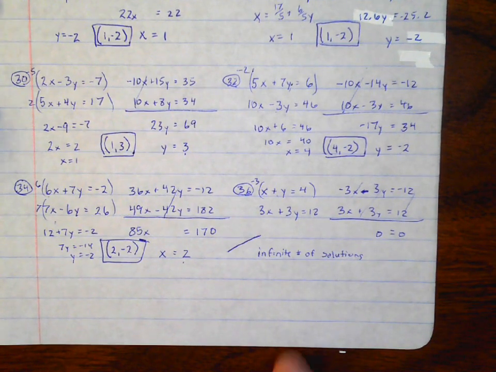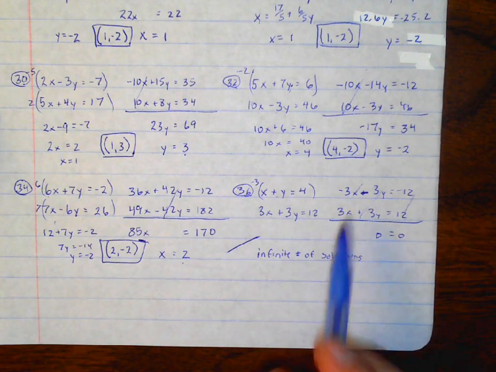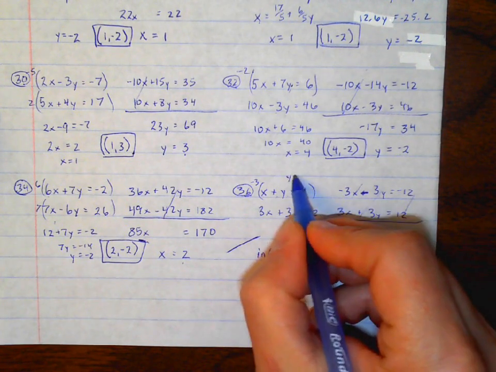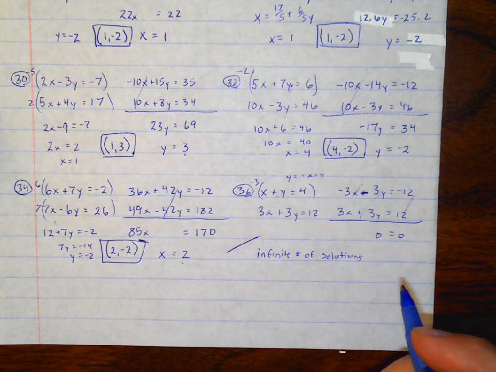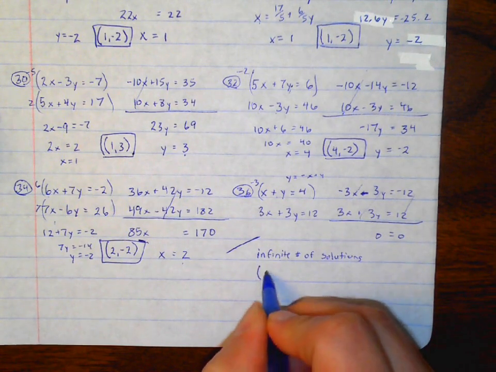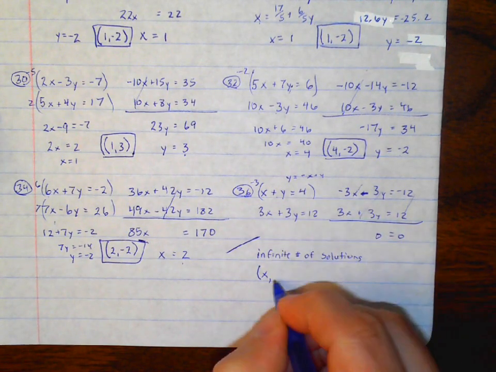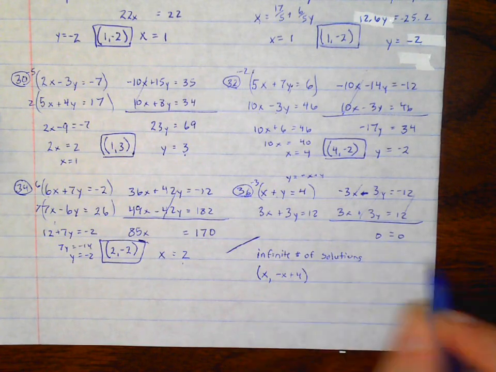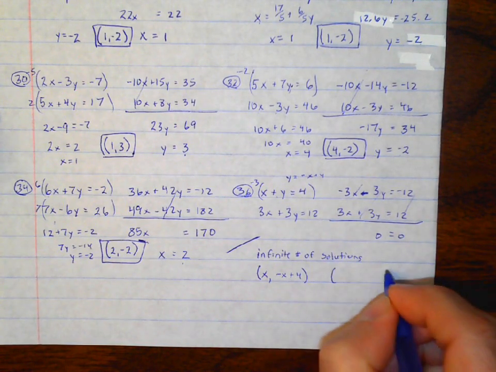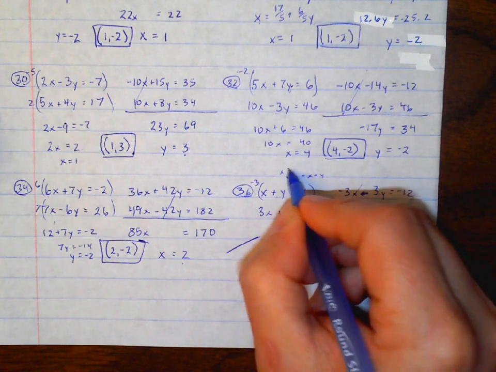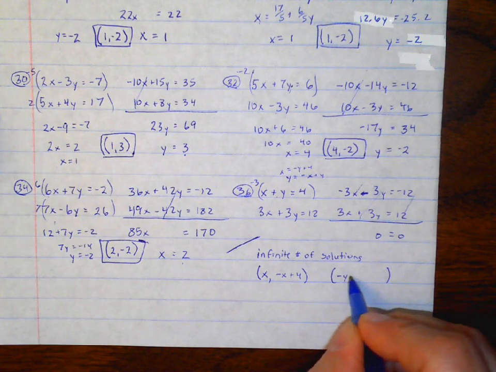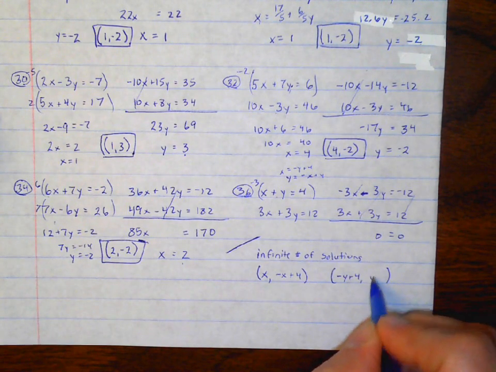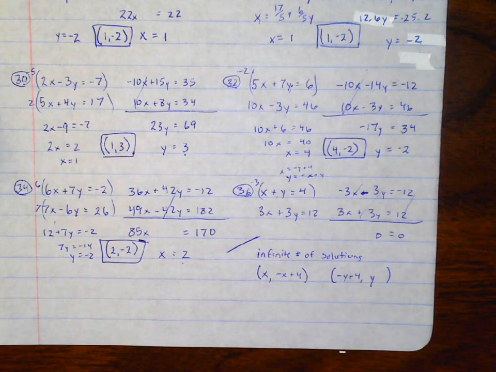Okay, so you can write this either two different ways. If I get it in terms of x or for y. So if I get it in terms of y, I get y is equal to negative x plus 4, right? So I could have the solution x, and then y is going to equal negative x plus 4. Or if I go the other way around, x would equal negative y plus 4, right? So it could be negative y plus 4 and the y. So either of those solutions would be fine. There's an infinite number of solutions that are on this line.